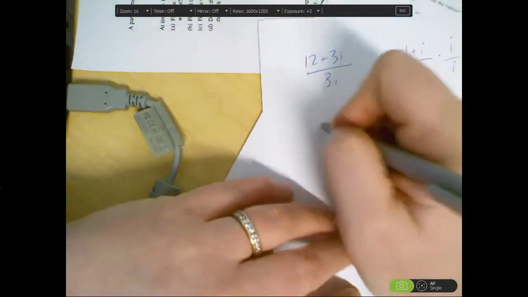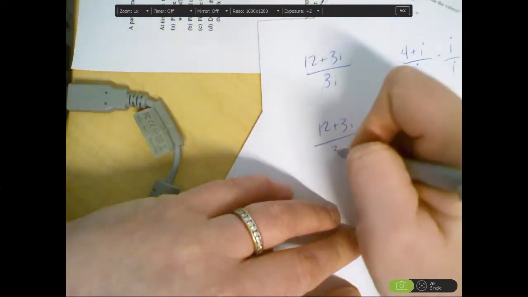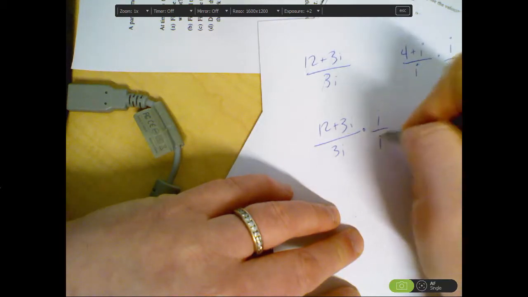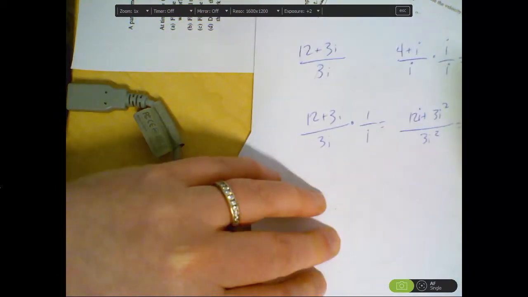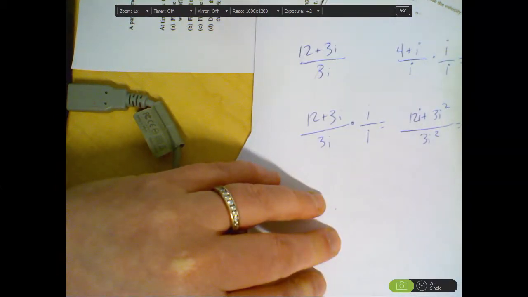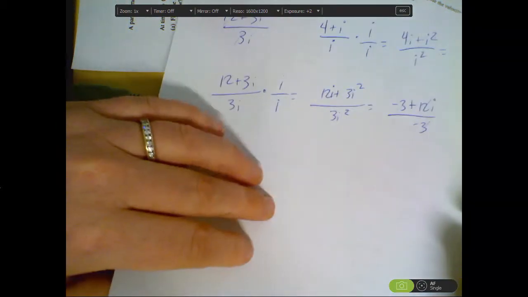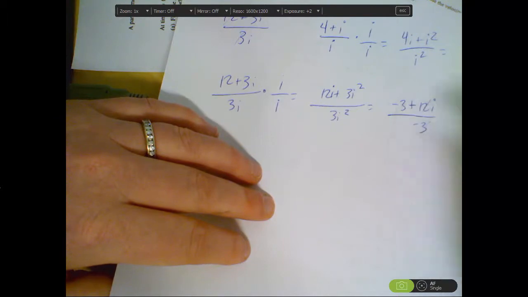Or, let's say you didn't think of that. You can just multiply by i over i here. So you have 12i plus 3i squared over 3i squared. So negative 3 plus 12i over negative 3. But again, you'd have to reduce here by negative 3 or by positive 3, and you'd end up with the same answer.